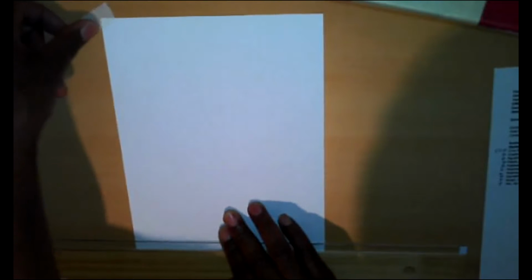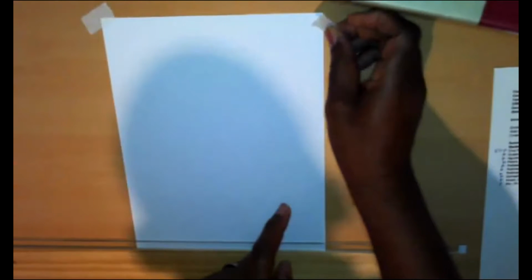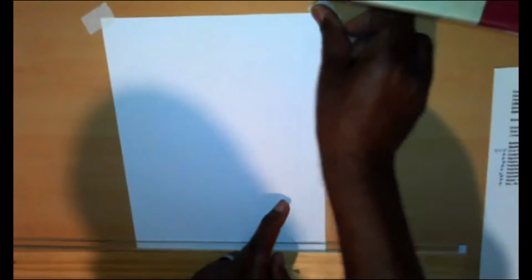Okay, I'm going to tape the top like this. Okay. I'm going to tape the top corner like this. And you see, I'm not using a whole lot of tape, right?